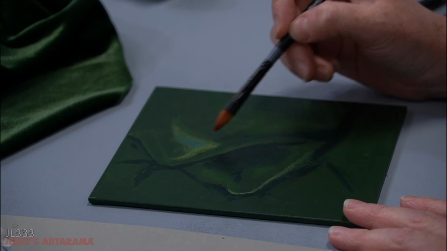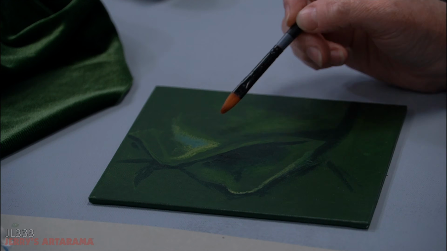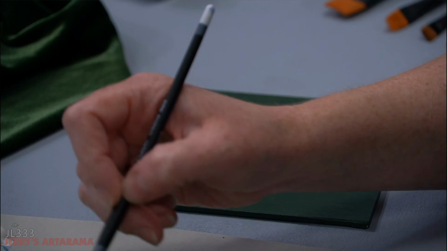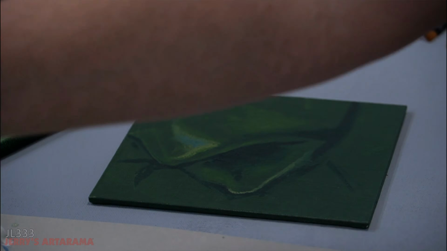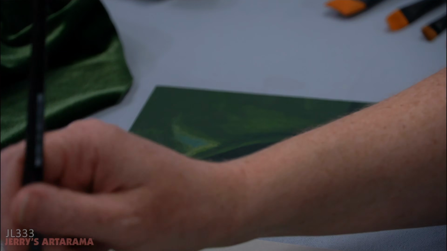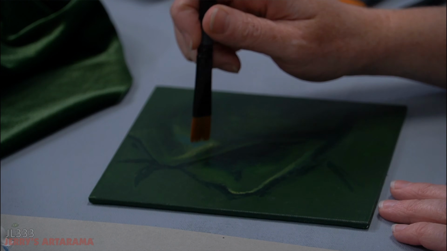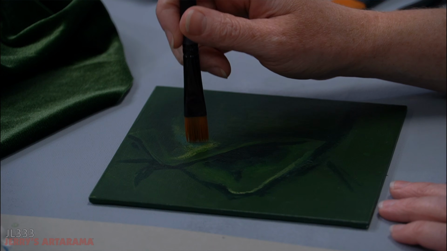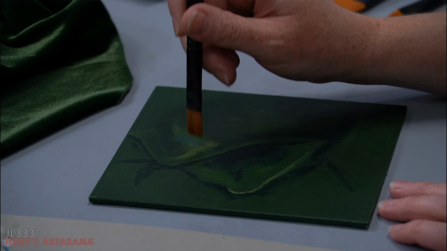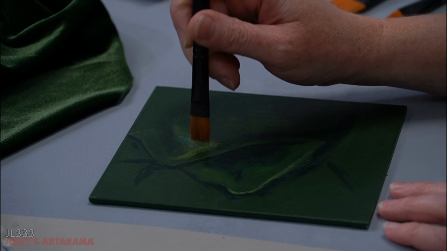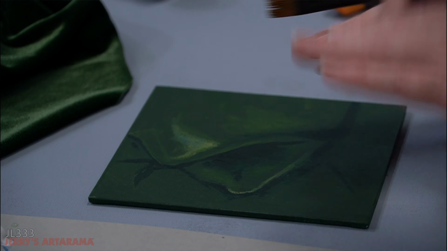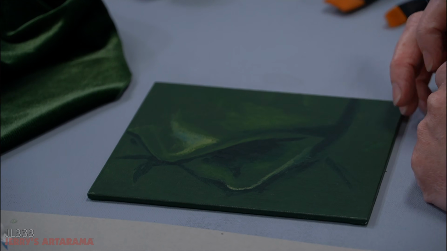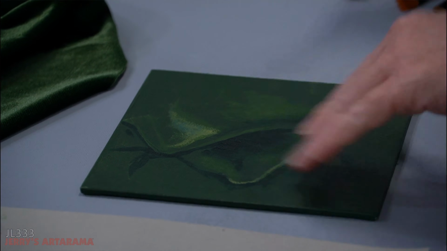If you do something like this and you decide that there's too much blue, you can go back in with that same yellowy green, and actually I'm using the wrong brush here. Tap in just a little bit more and bring that blue down just a little bit to have it be more of a transition. Because that's the thing with the shadows.